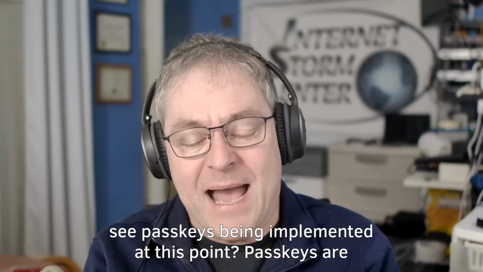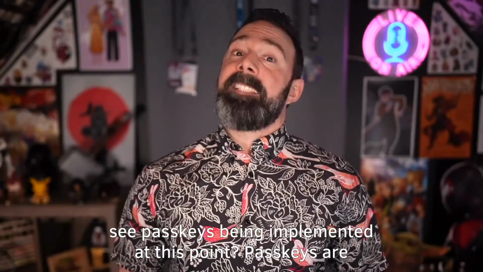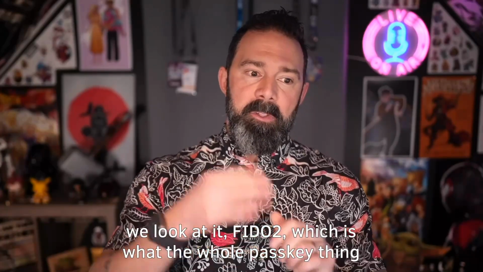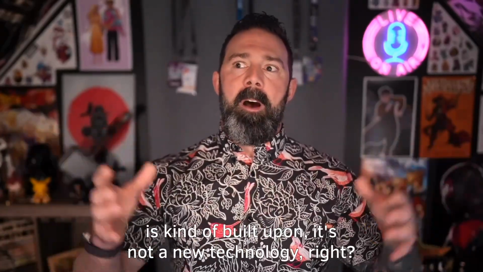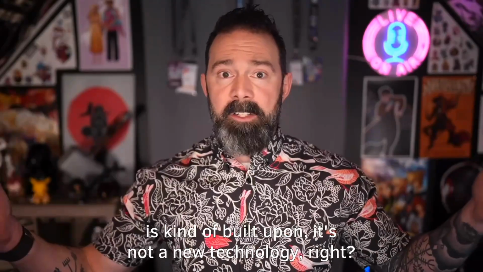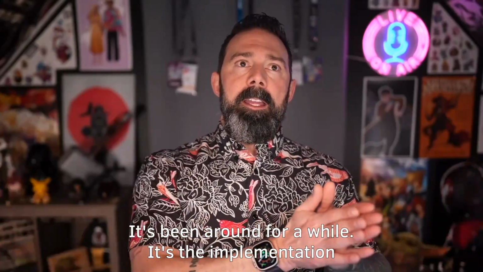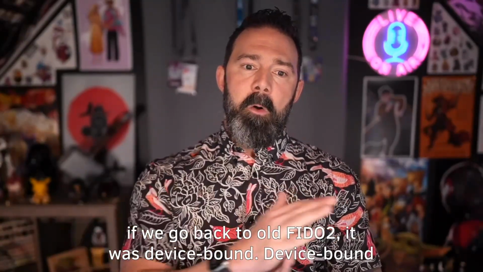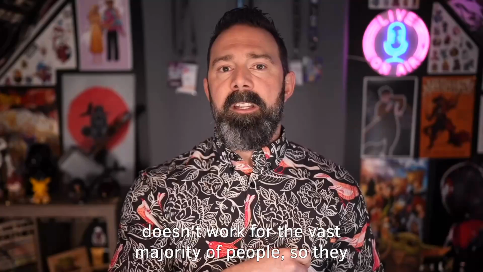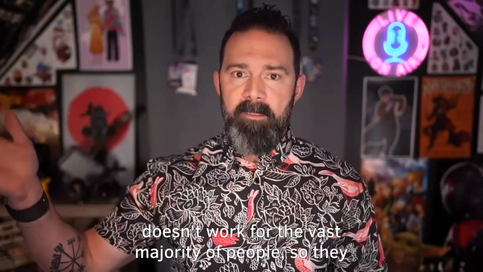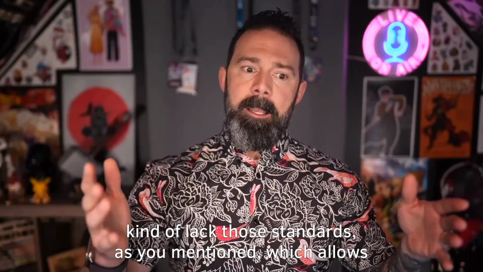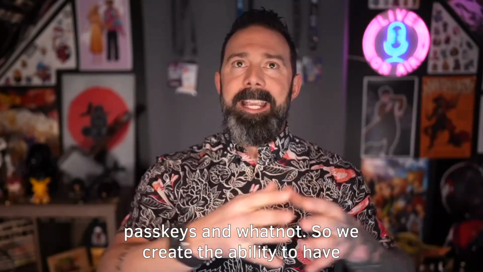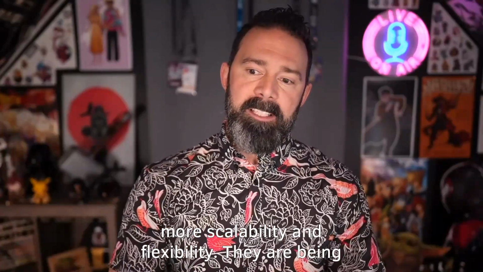Do we see passkeys being implemented at this point? Passkeys are being implemented. And again, it's one of those things. If we look at it, FIDO2, which is what the whole passkey thing is kind of built upon, has been around. It's not a new technology, right? It's been around for a while. It's the implementation process. As we mentioned before we started recording, if we go back to old FIDO2, it was device bound. Device bound doesn't work for the vast majority of people. So they kind of lax those standards, as you mentioned, which allows us to use password managers to store passkeys and whatnot. So we create the ability to have more scalability and flexibility.